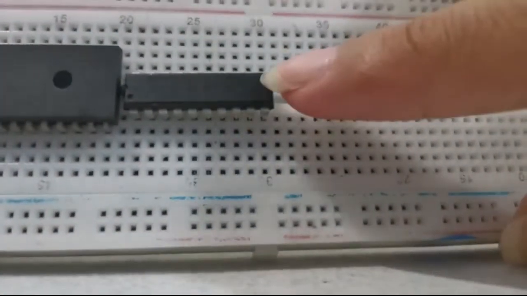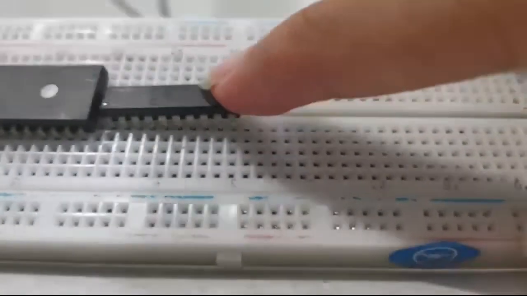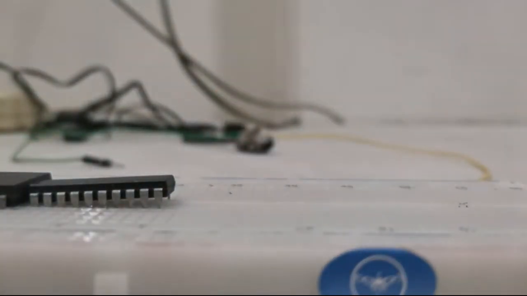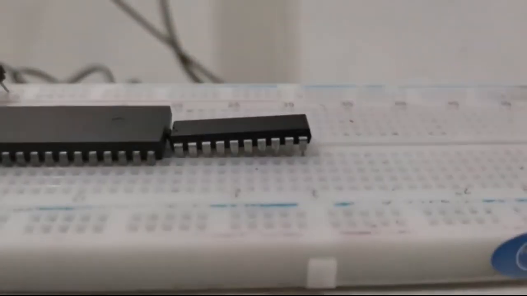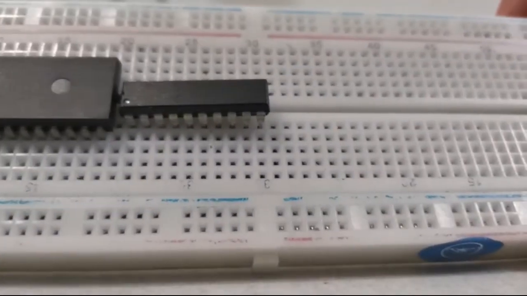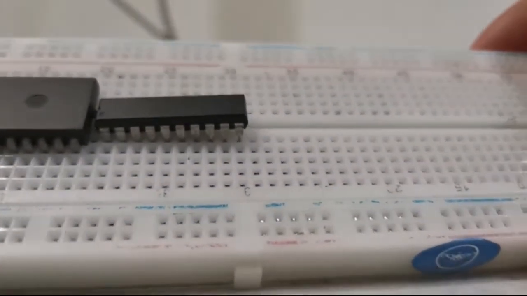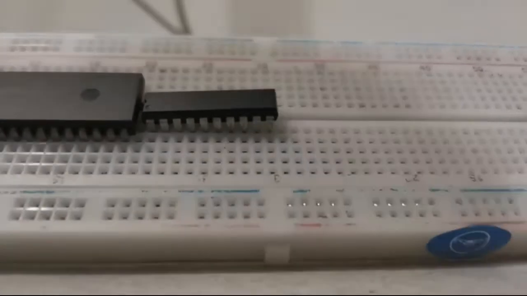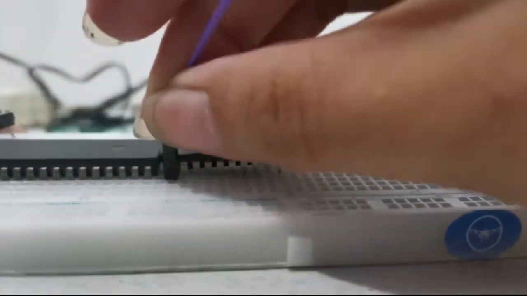Yeah, and then we have here, of course, our PIC16F1508, and then that's all. So first, on our PIC16F here, we'll have the pin number 1 here. This pin number 1 should be connected to the power supply. Okay, the power supply.